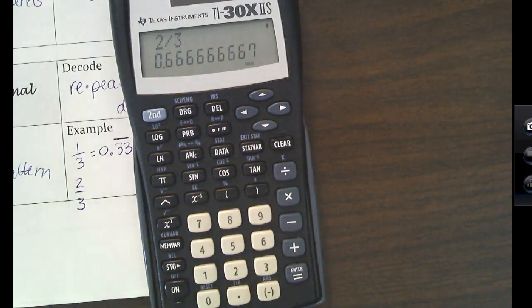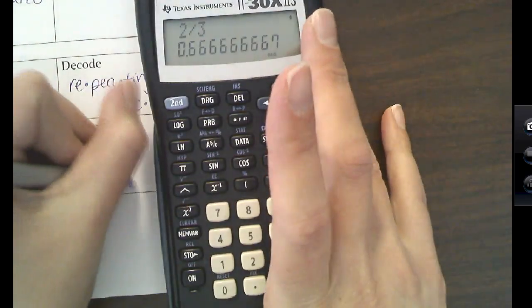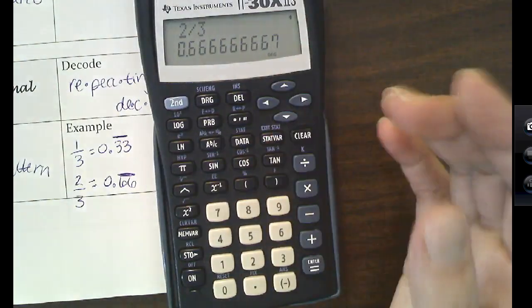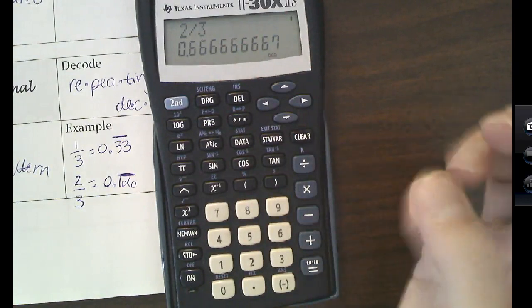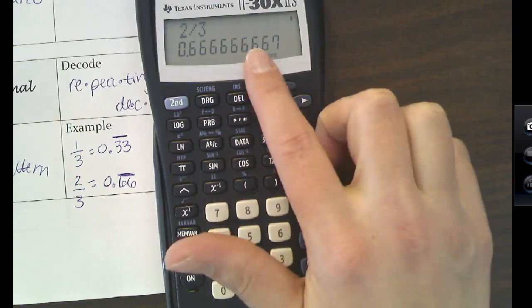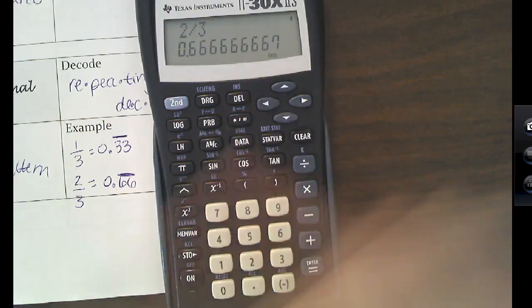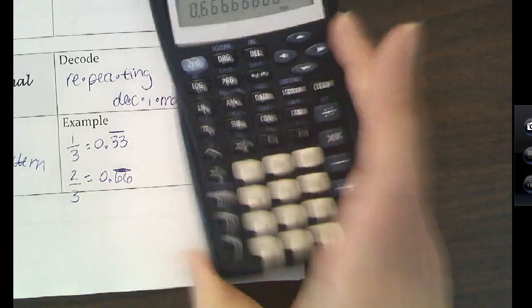It actually is a repeating decimal, but a lot of students think that it doesn't repeat because they see that 7. Anybody have a guess as to why that 7 is there? That decimal, if my screen were bigger, it would continue to say 0.66666 forever and ever and ever. The only reason the 7 is there is because your calculator is rounding. It ran out of room, and so it said, oh, this 6 is going to make this 6 round up to a 7. But technically, that would just keep repeating forever and ever. That would be an example of a repeating decimal.